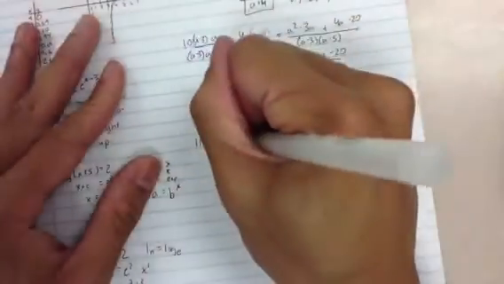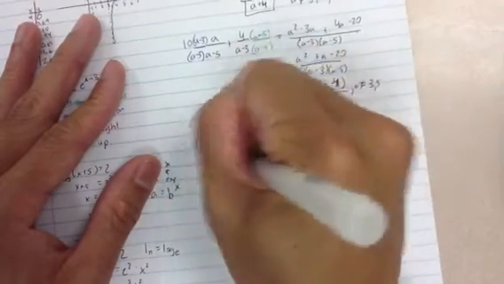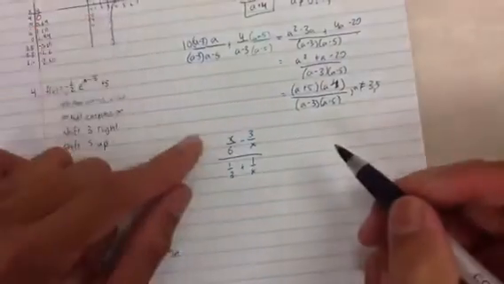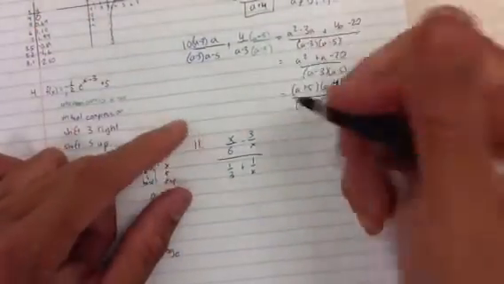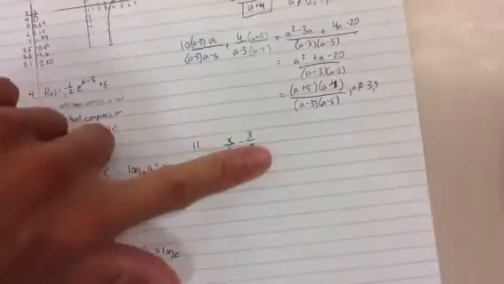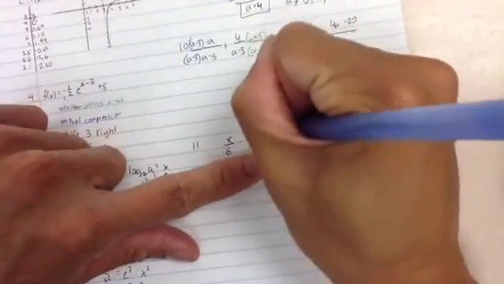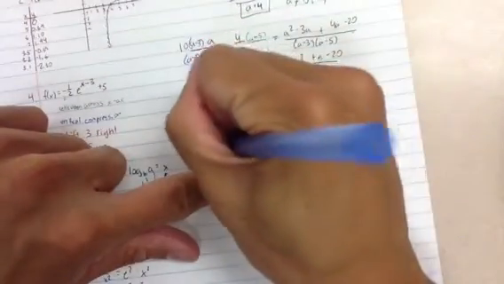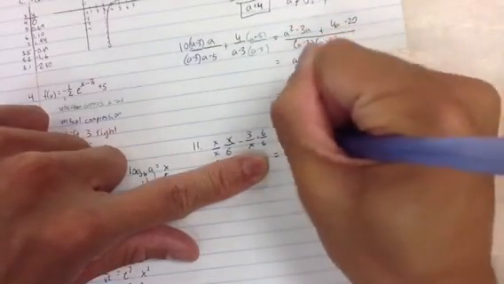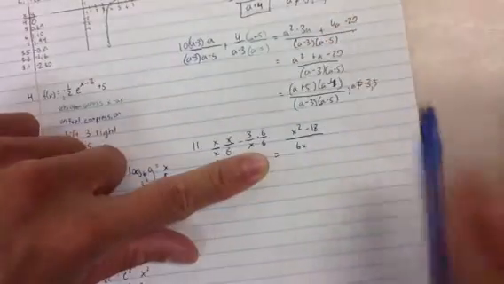Number 11, you have x over 6 minus 3 over x, all over 1/3 plus 1 over x. Notice that we can just take each part separately, the numerator and the denominator. So if I take my numerator first, I need to get a common denominator by multiplying by 6 over 6 here, x over x here, and that gives me x squared over 6x minus 18 over 6x, so now you have a common denominator.